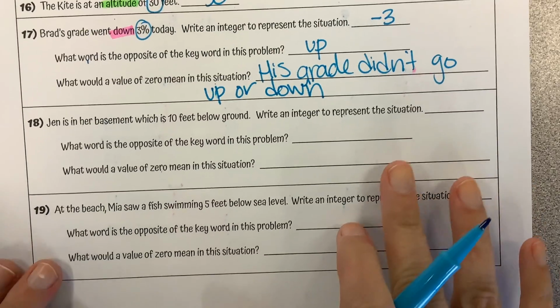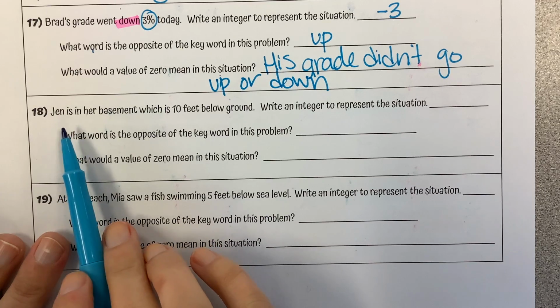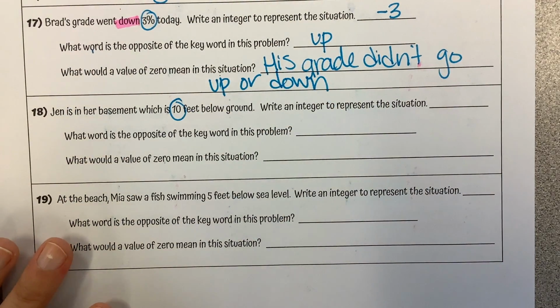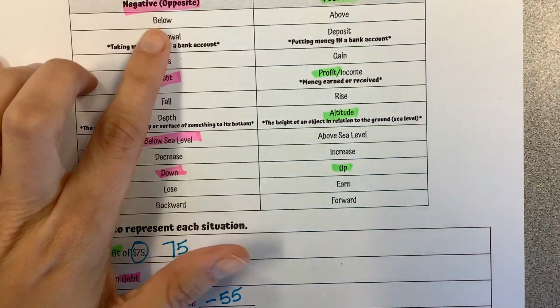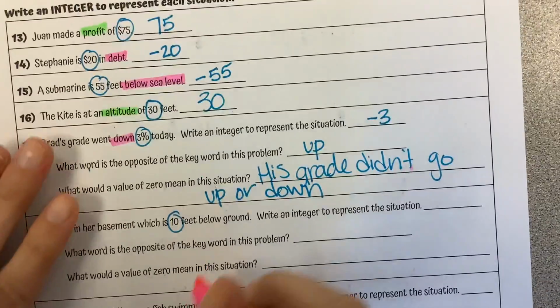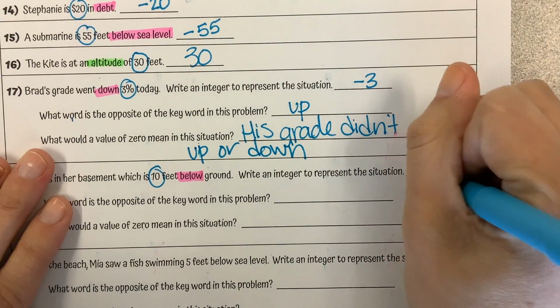Let's look at 2 scenarios where there's a real world application of it. Jen is in her basement, which is 10 feet below ground. So I see the word below when I look up at my chart. Below is part of the negatives. So that tells me -10.